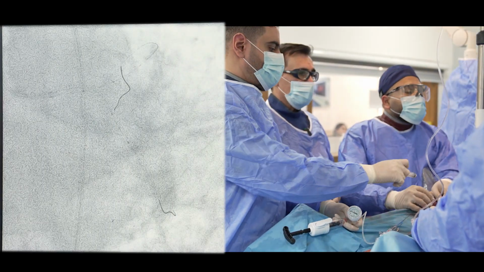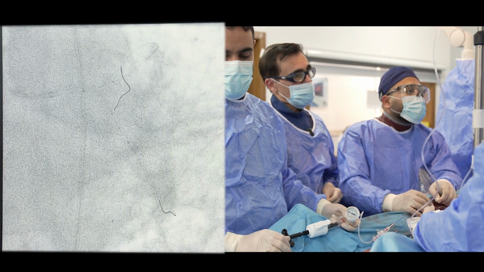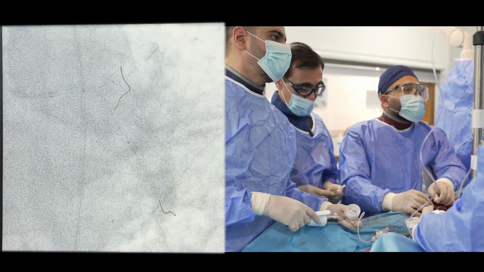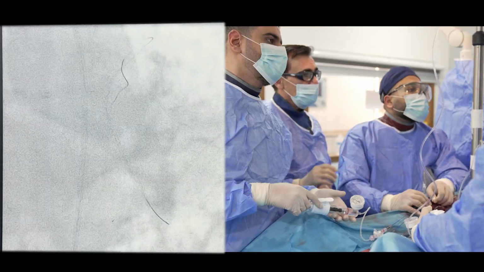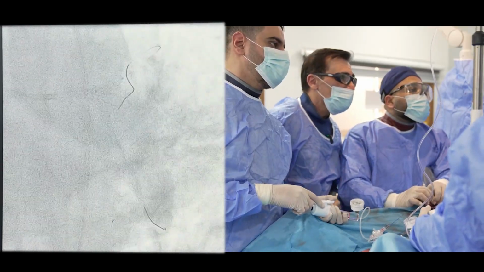So now we are parking both balloons, 2.5 by 15 in the circ, and we took a balloon 5 by 15 in the LAD. We are going to post-dilate the LAD stent first. Push the stent a little. Let's see the distal part that needs more dilatation.